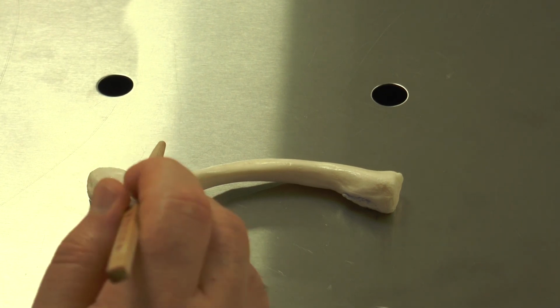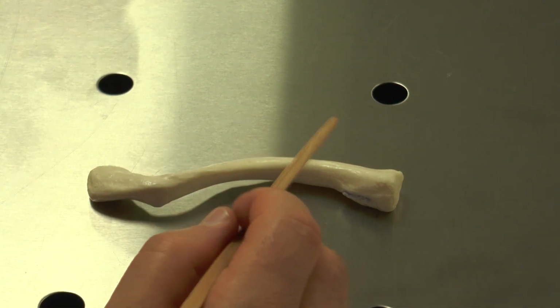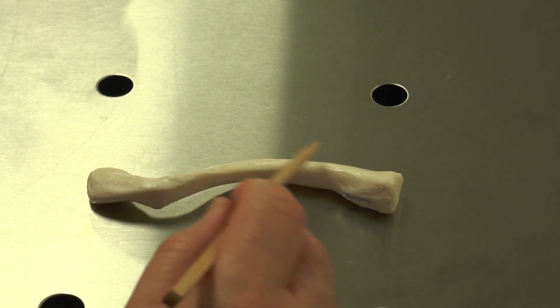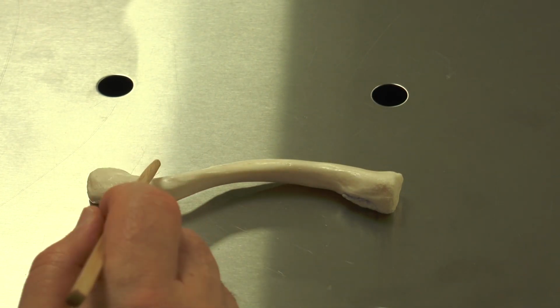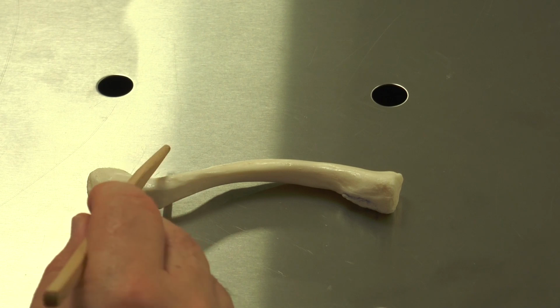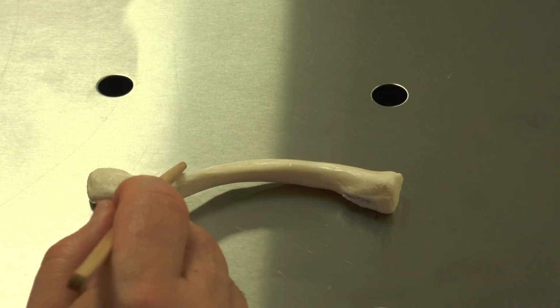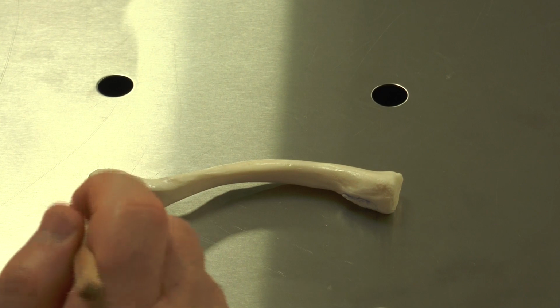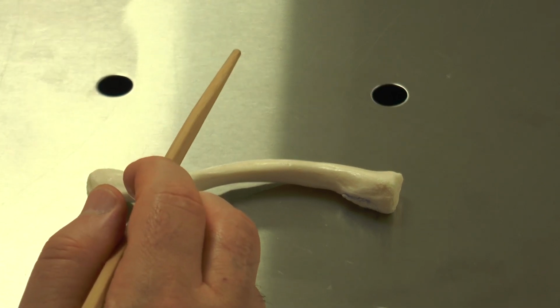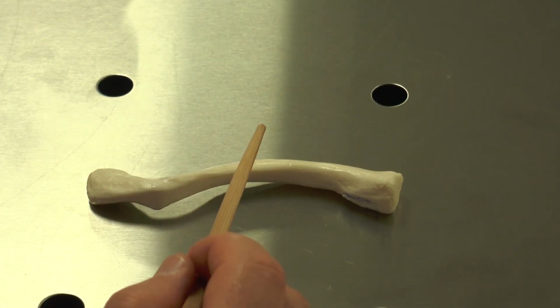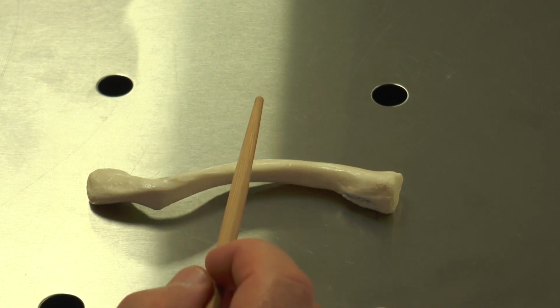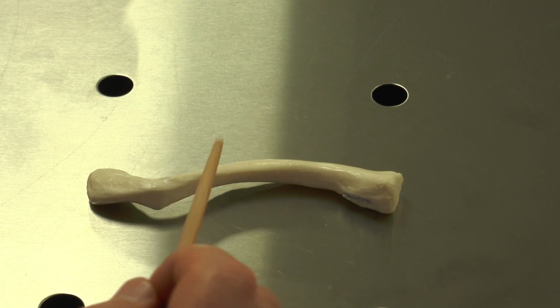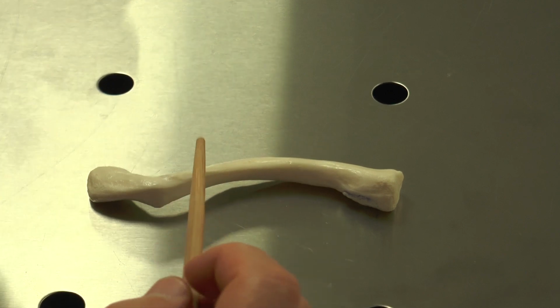But scientifically, what we say is that the medial 2/3 is convex anteriorly, and the lateral 1/3 is concave anteriorly. So this is the second important characteristic of the clavicle that you need to know in order to say which is which, right or left.